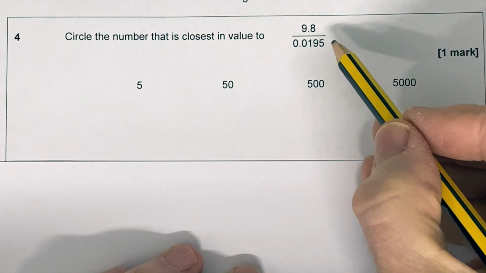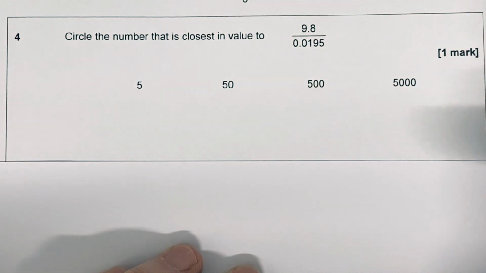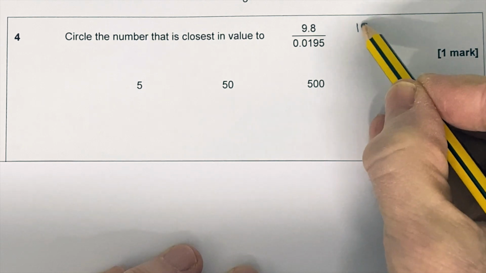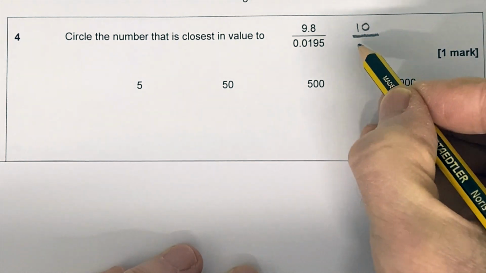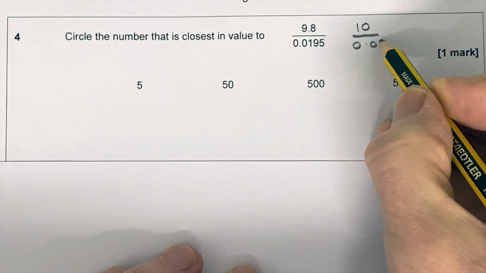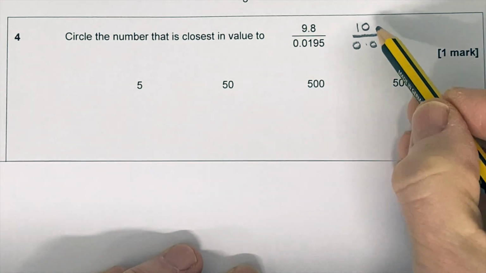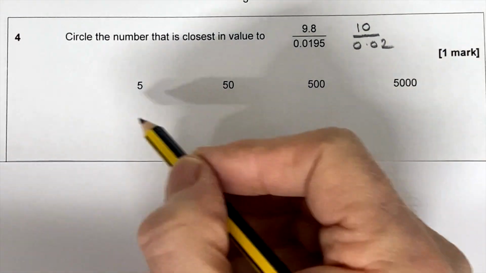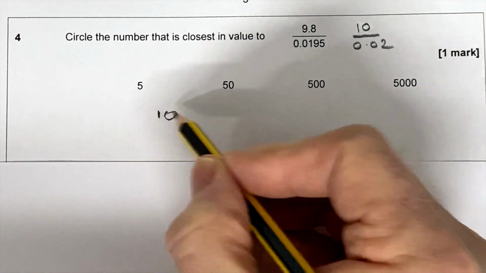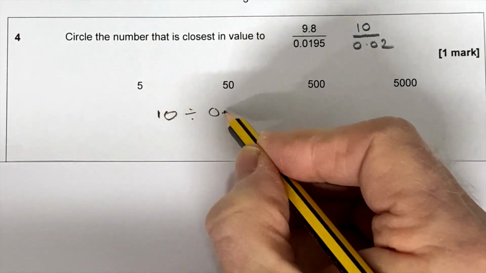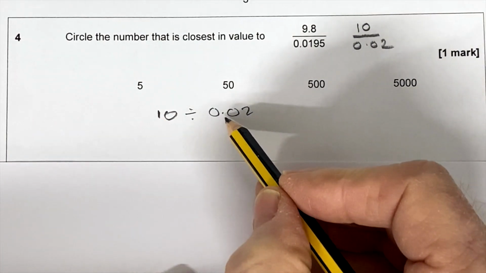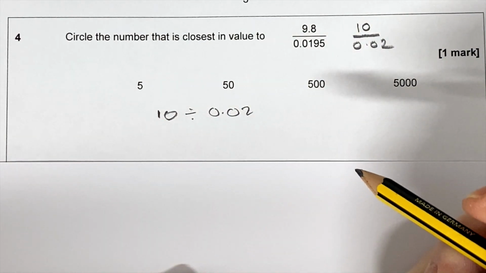Question 4. Circle the number that is closest in value to that. Let's see, let's do a bit of rounding. That's going to be 10. And this I'm going to round to 0.02. So we've got 10 divided by 0.02. So I'm going to write this again here. 10 divided by 0.02. Now the reason I've put it here is just to show you that actually I don't want to divide by 0.02.